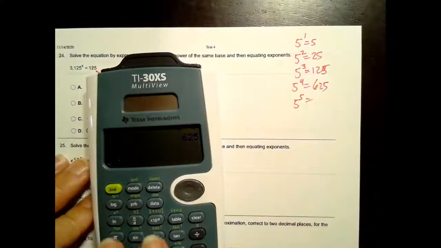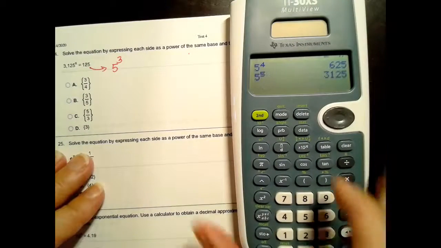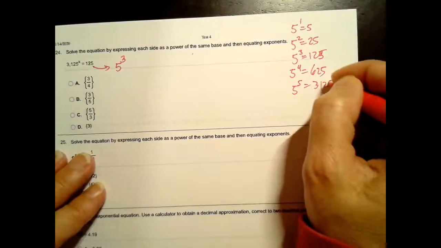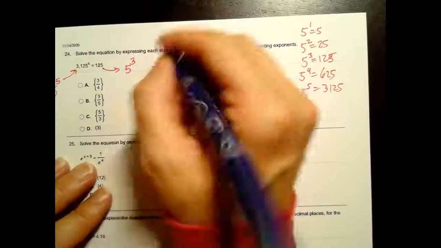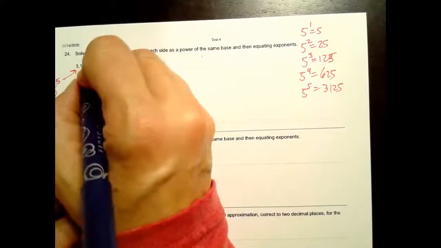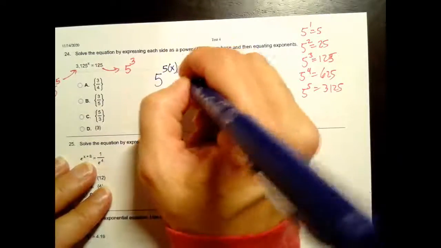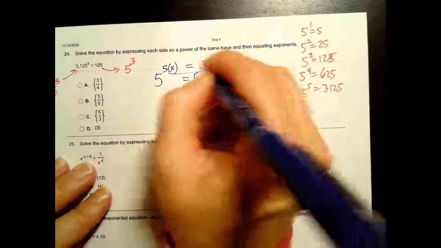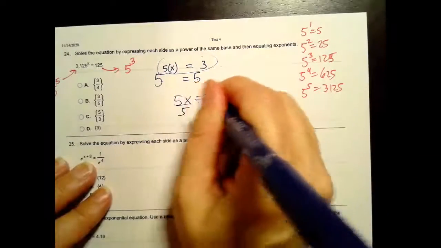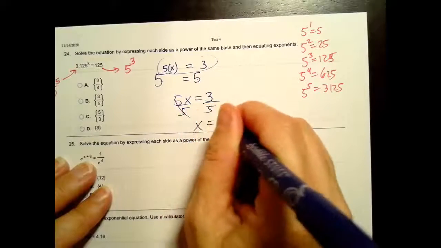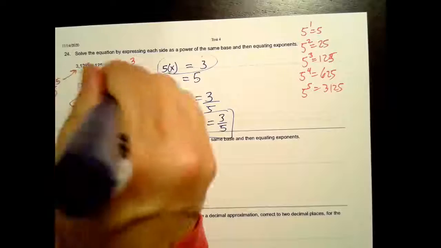5 to the fifth is 3,125. So there he is, 3,125. He is 5 to the fifth. So I'm doing the same thing I did in the last problem. I'm substituting 5 to the fifth in, but it already had a power of x, and then 125 is 5 to the third. The bases are the same, so I know that the exponents have to be equal. So 5x is equal to 3. Divide both sides by 5. So x is equal to 3/5.